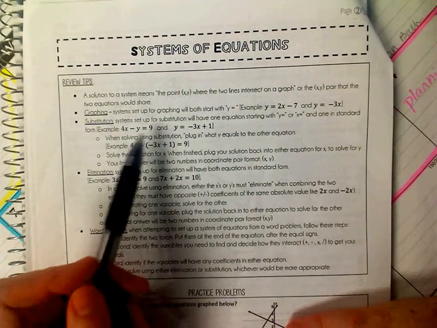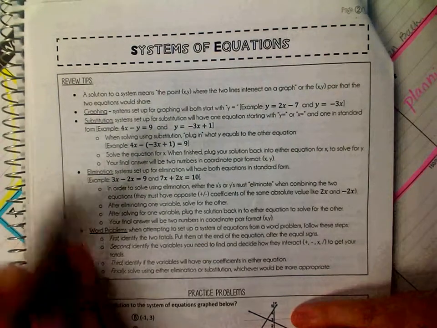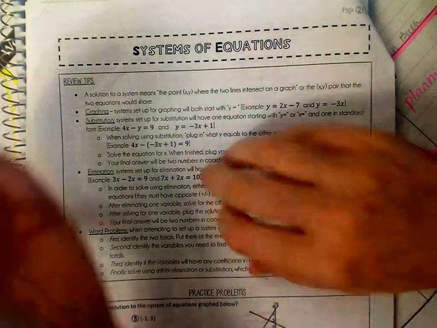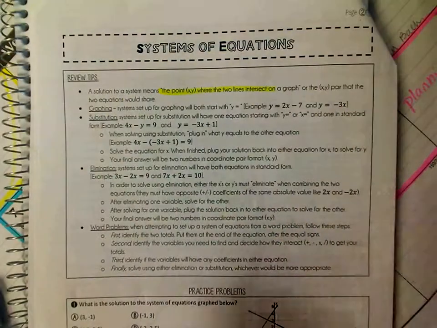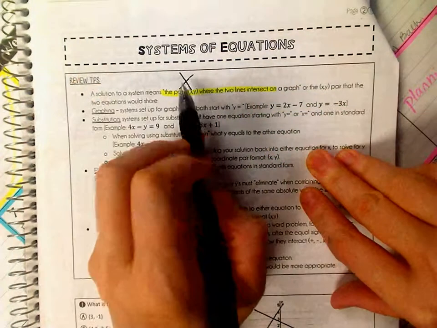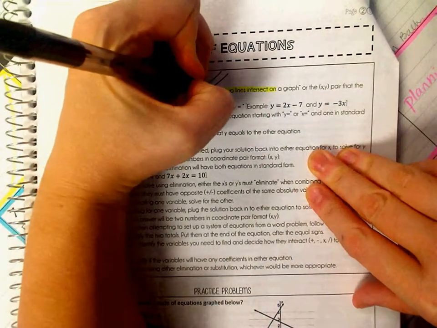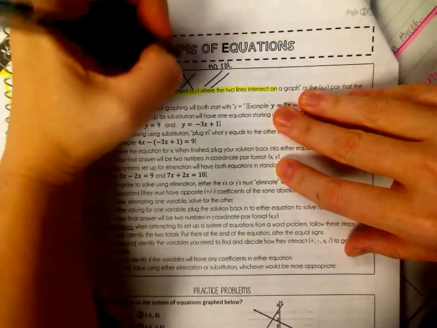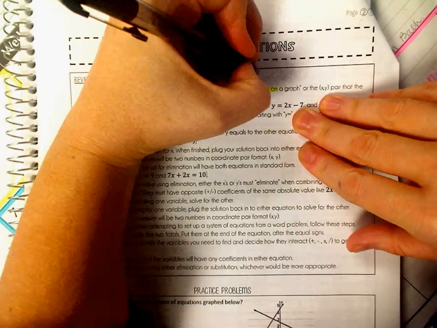So remember, a system of equations is just where you have either two lines on a graph or two equations that you have to solve for both x and y. So a solution to a system of equations is a point where the two lines intersect. So like if you had two lines and they cross each other like that, the solution would be the ordered pair where they meet, right? If they never meet and they're parallel lines, that would have no solution. So one solution is when they touch once, no solution is when they're parallel, infinite solutions is when it's the same line.